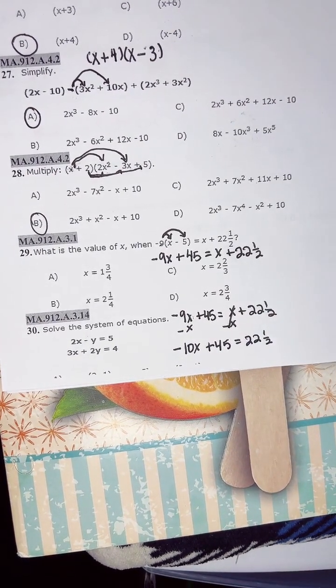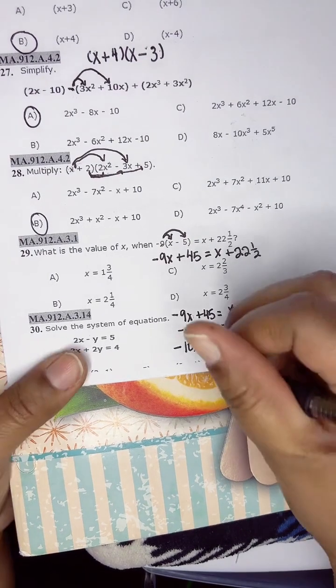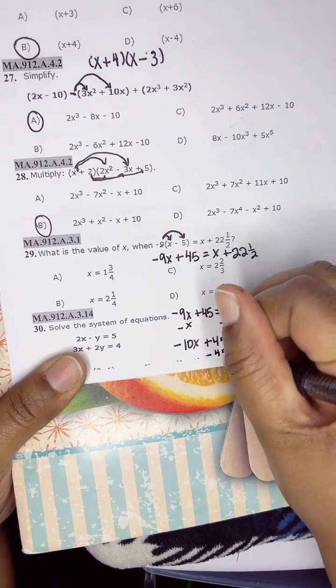All right, what am I doing next? What do I have to move now? Love it. Negative 45. Good. So negative 45.